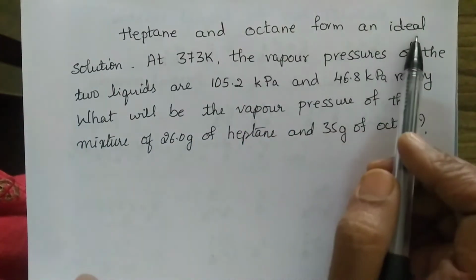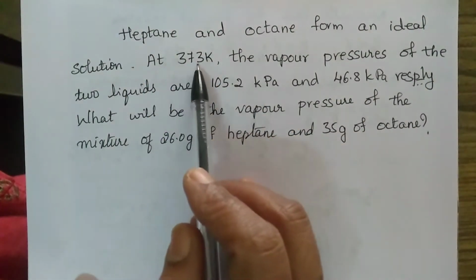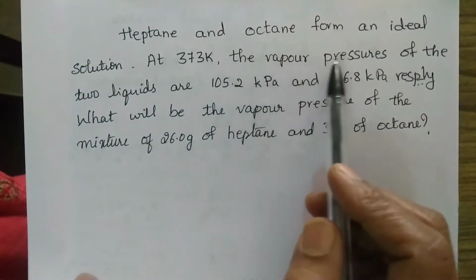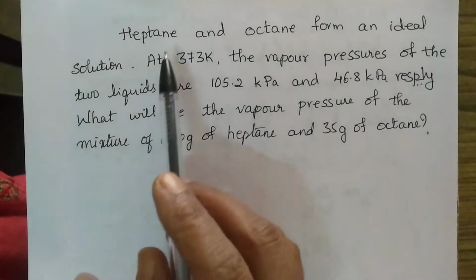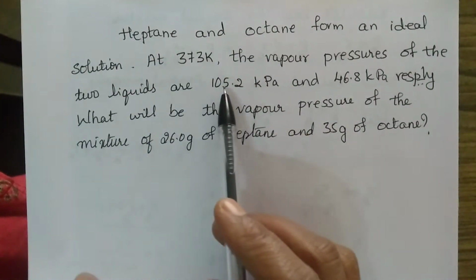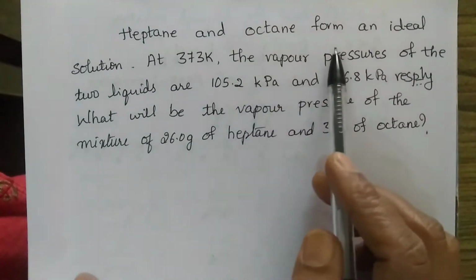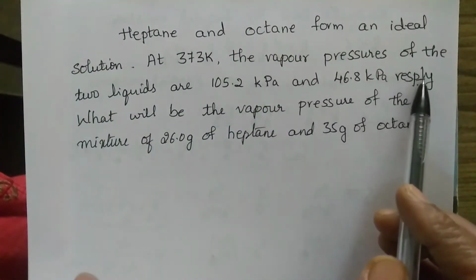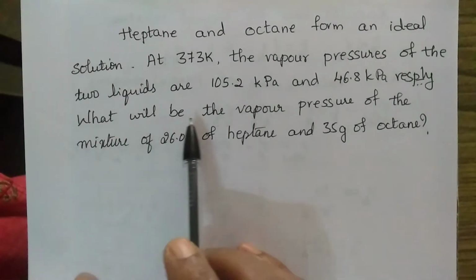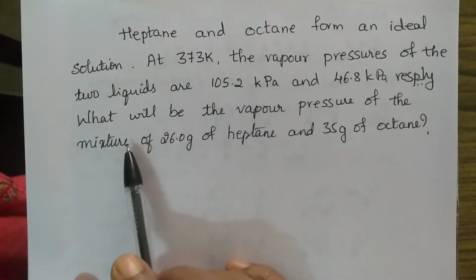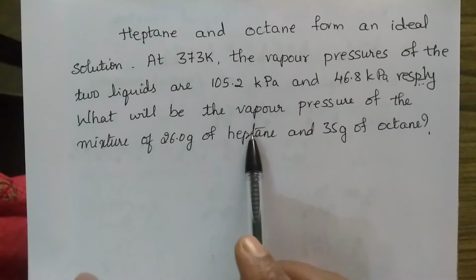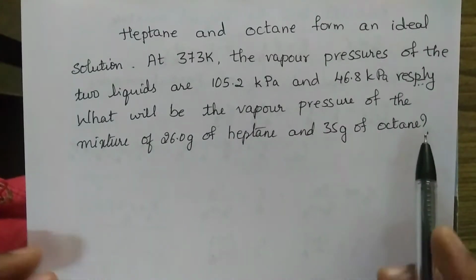Heptane and octane form an ideal solution. At 373 Kelvin, the vapor pressures of the two liquids, heptane and octane, are 105.2 kilopascal and 46.8 kilopascal respectively. What will be the vapor pressure of the mixture of 26 gram of heptane and 35 gram of octane?